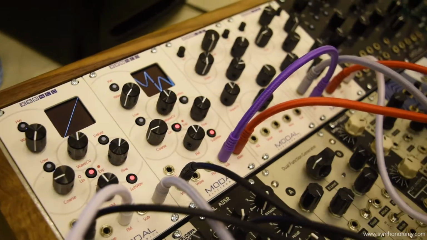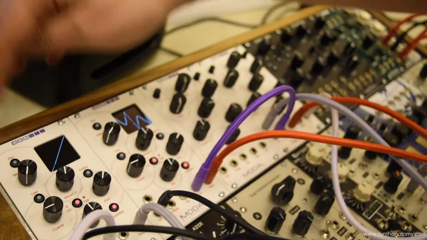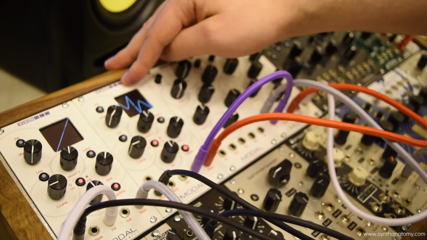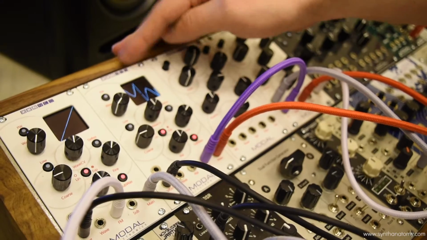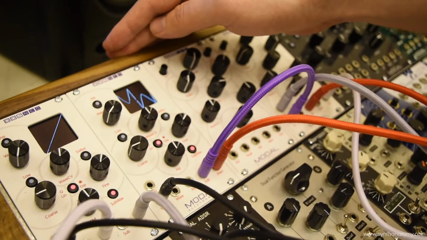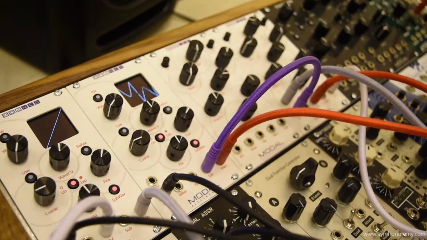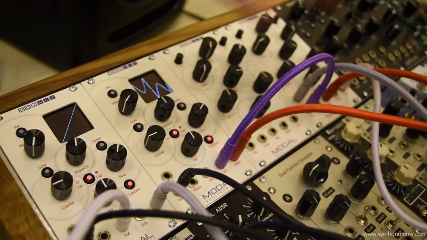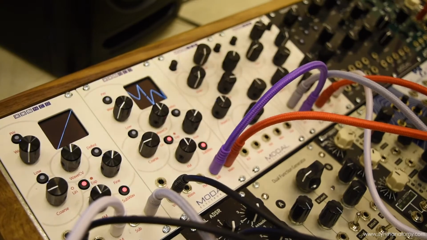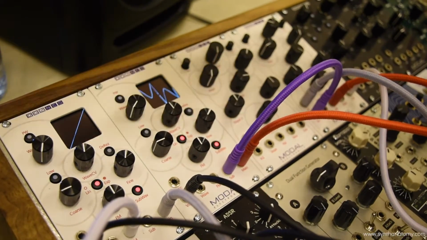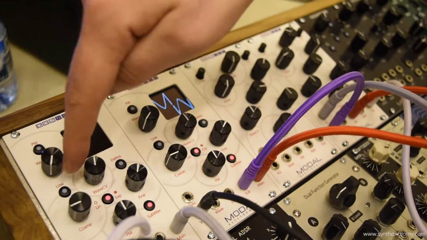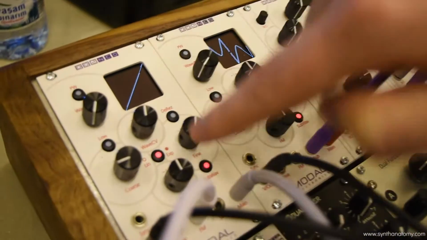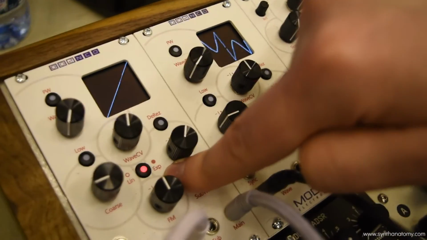There's a couple of nice little additions as well. Notably, the NCOs have a quite beefy microcontroller, which allows you to do higher rate FM, going up to audio rate. We also have a couple of new features, like an LFO mode, and we have both linear and exponential FM.